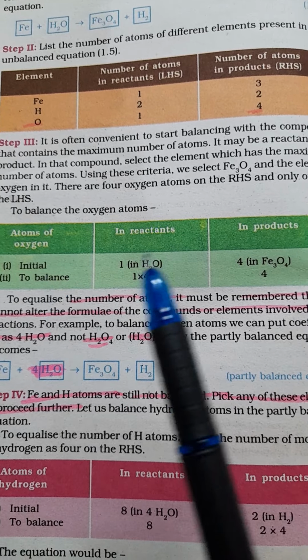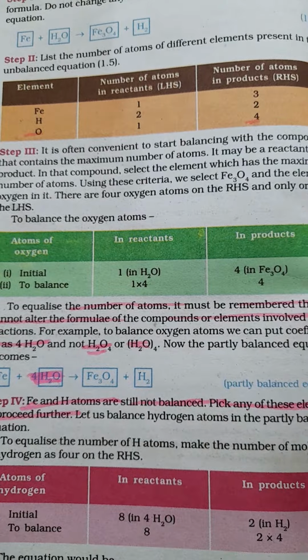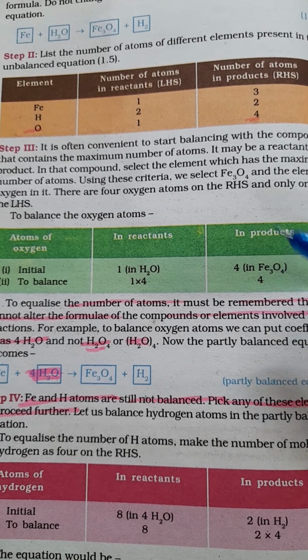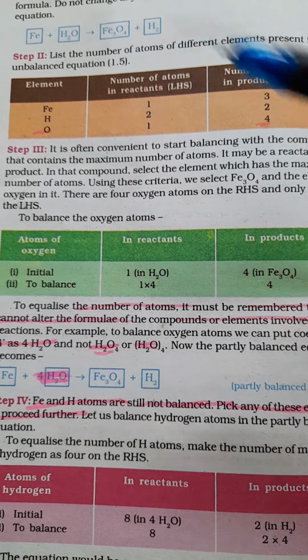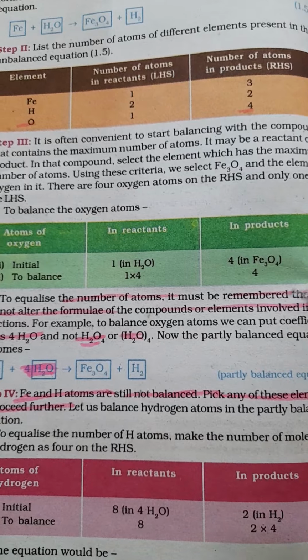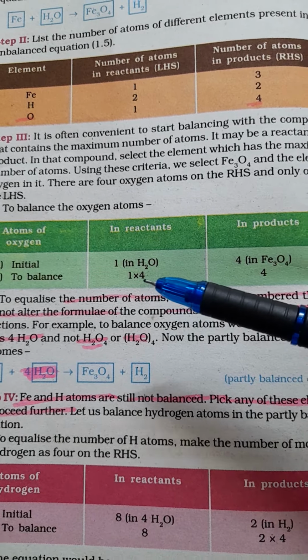Initially on the reactant side, this H2O, there is only 1 oxygen atom, and on the product side in Fe3O4, 4 oxygen atoms are there. So in order to balance it, on the reactant side you multiply with 4.